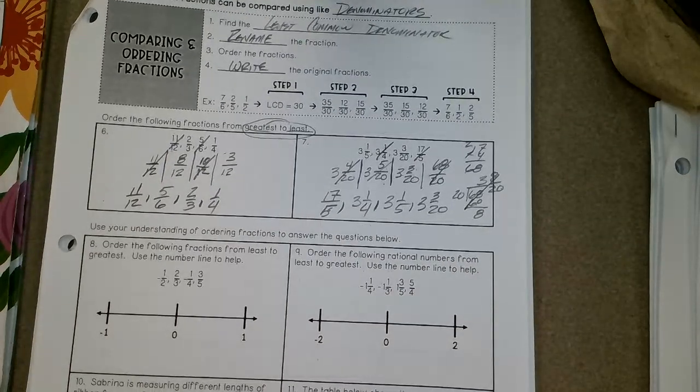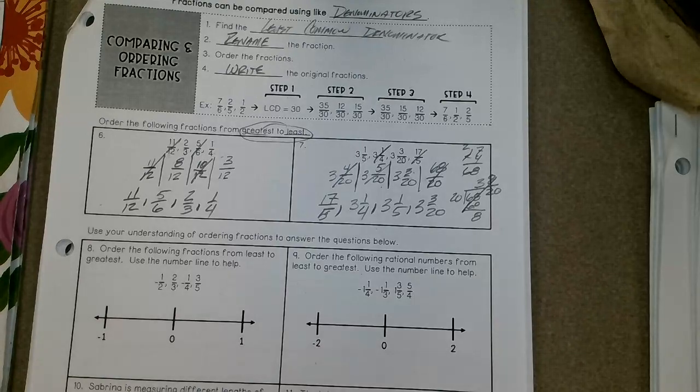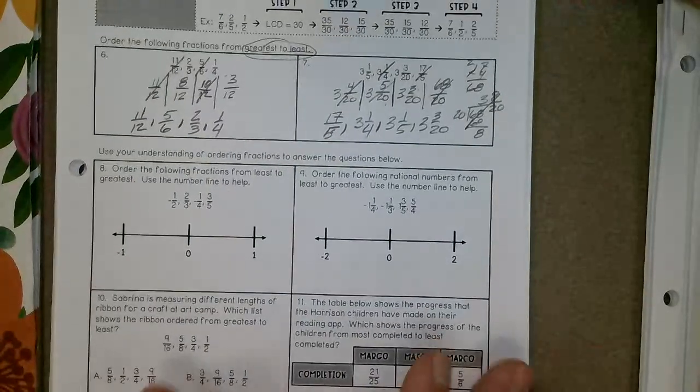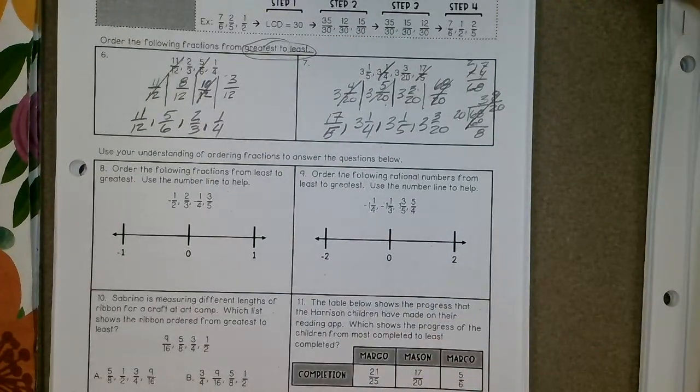Next one up, okay? I'll let you get caught up here for a second. I know it's a lot. Big lesson today.